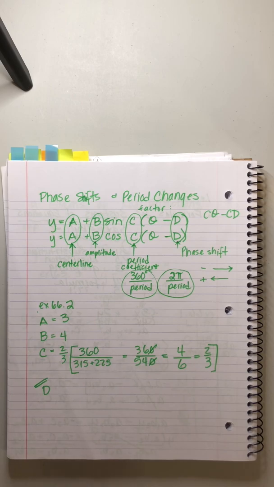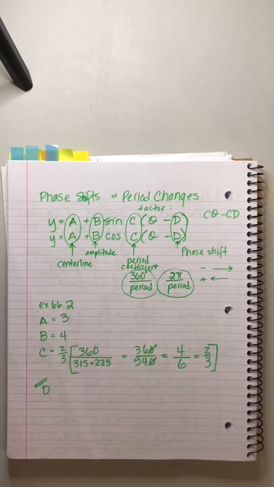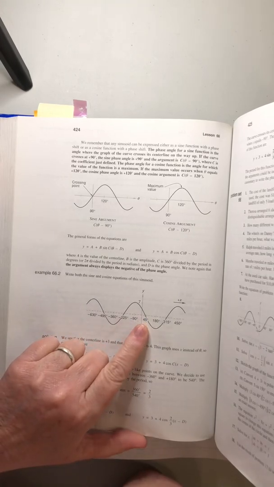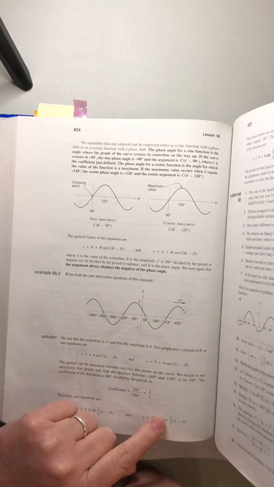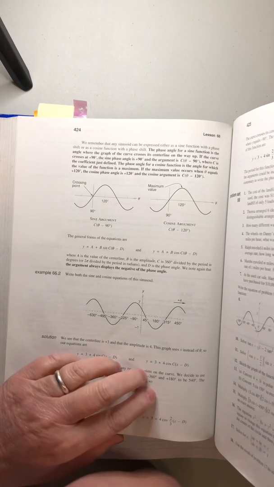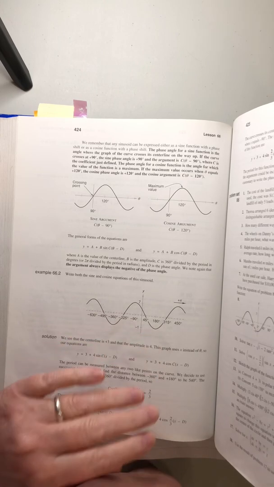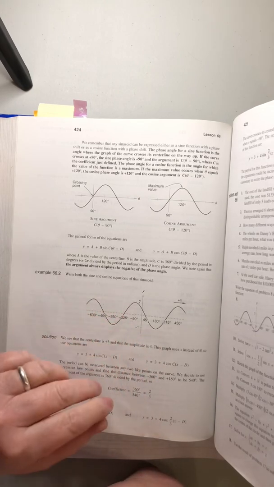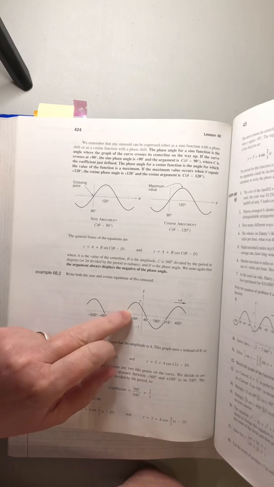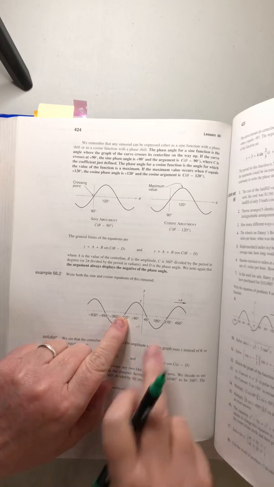Now, to find the phase shift, I need to find how far I have to go away from 0 to get the starting place for my curve. Here's the interesting thing. Sine starts where it's coming up across the line, not going down across the line, but coming up. It's coming up here and it's coming up here.